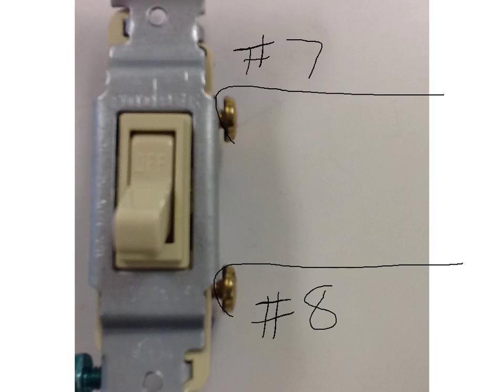Question 7 and question 8 are both two-part questions. I would like to know the name of the conductor on number 7 and where it comes from, and I'd also like to know the name of the conductor on number 8 and describe to me where it comes from.